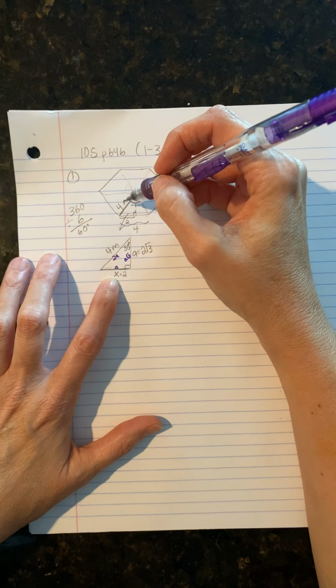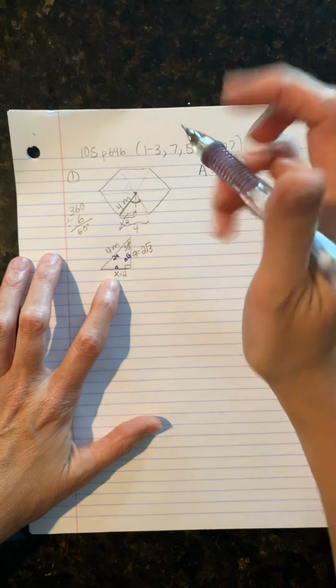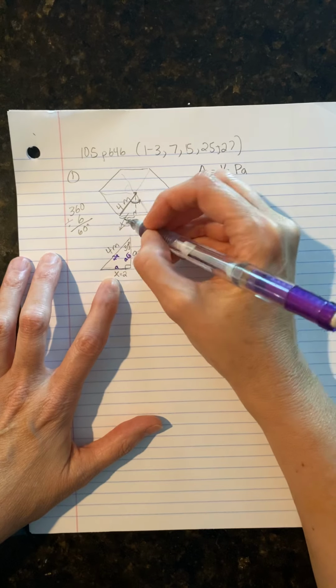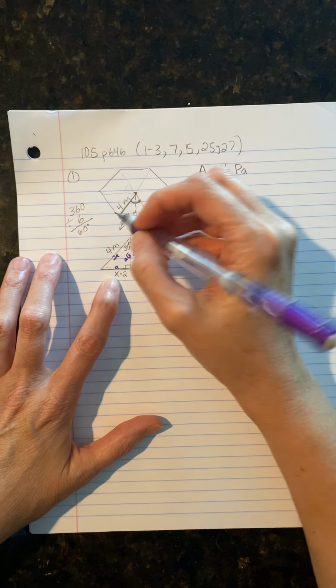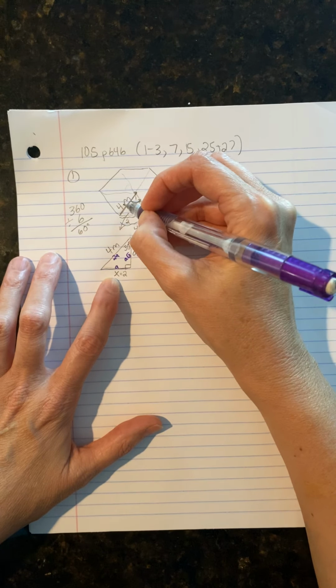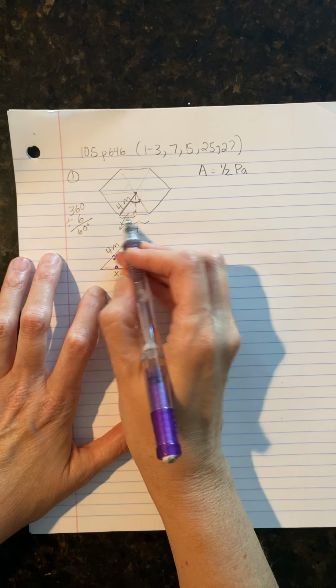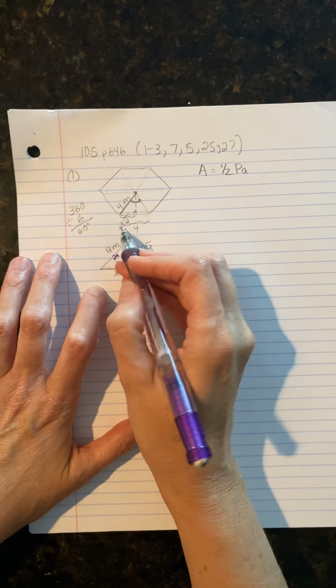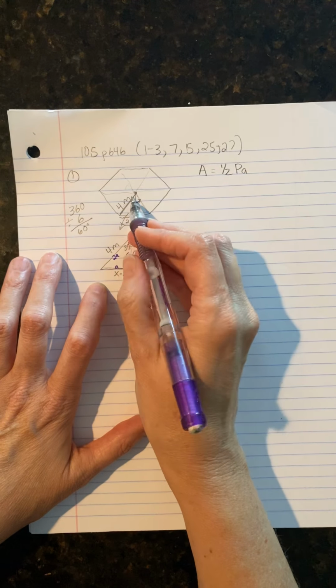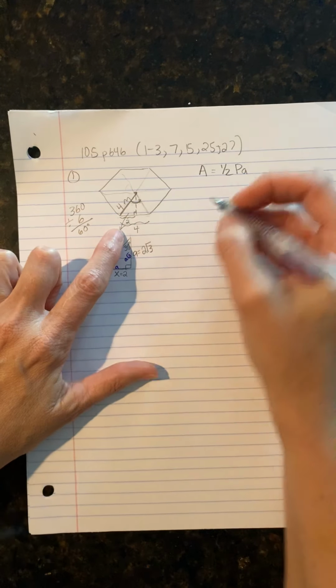And that's going to happen on hexagons only. We'll have a radius equal to a side. That's always going to happen because it's A and twice A. And so when you double this, you get the same thing as twice A. Anyway, in a hexagon, these will be the same.